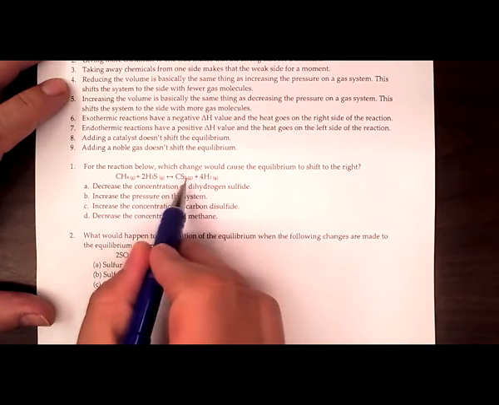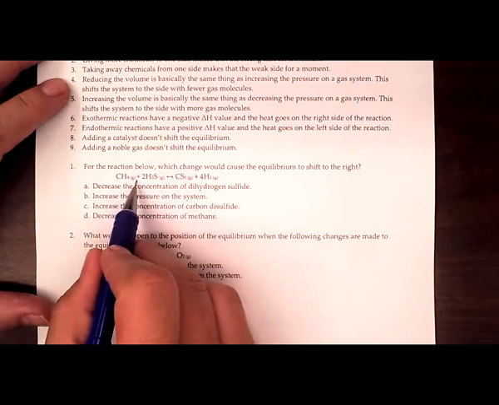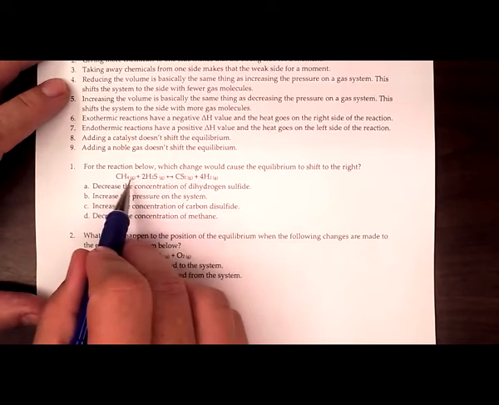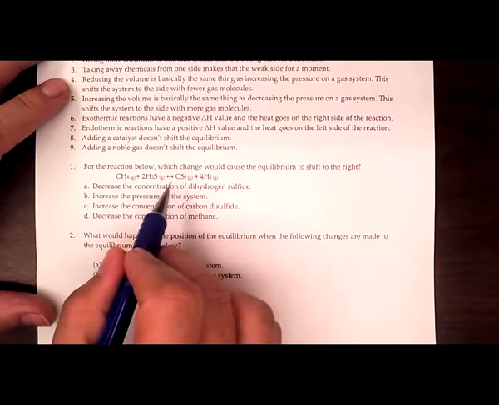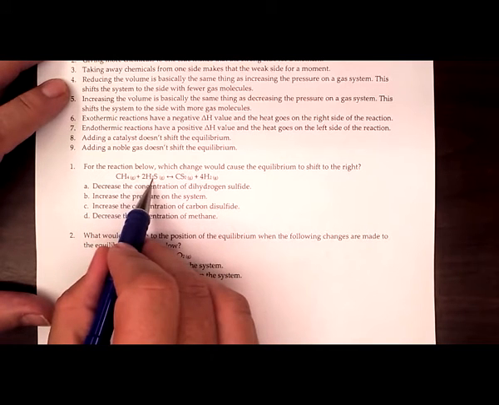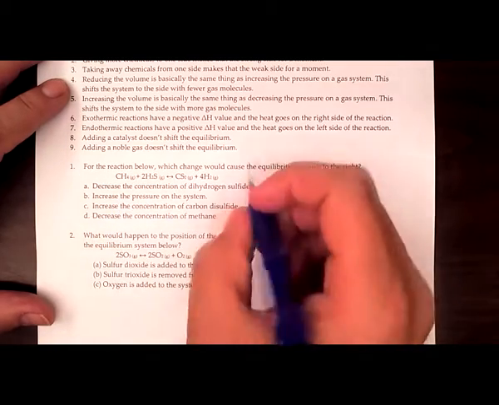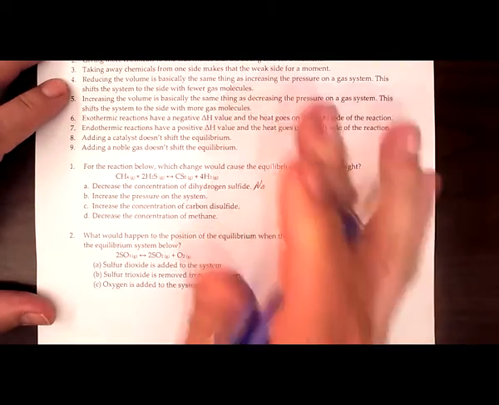This is going to be the strong side, which means this system is going to be making more left side than it is right side, because the power to make the right side has been decreased because we've stolen some of the dihydrogen sulfide. So it's going to flow left. It's going to shift left. So will this shift to the right? No, because it will go left.